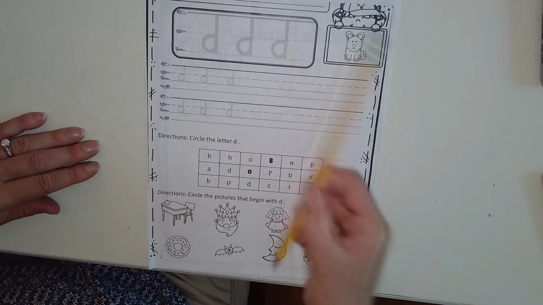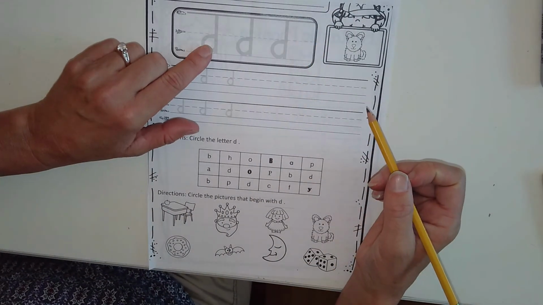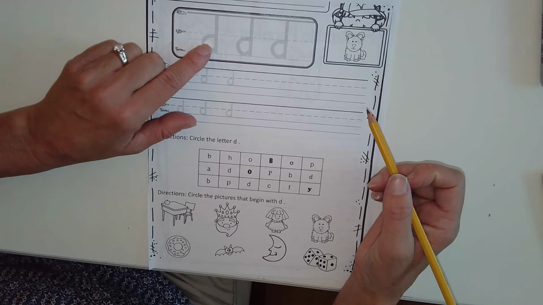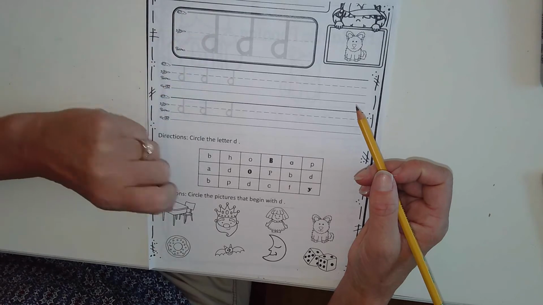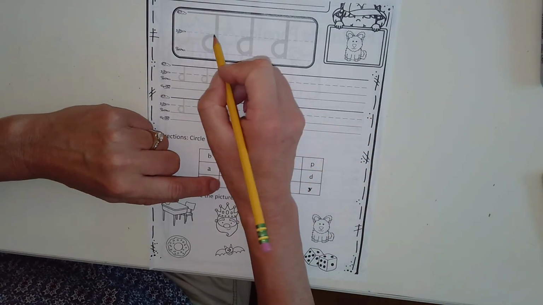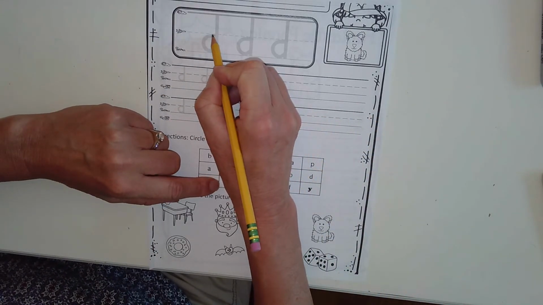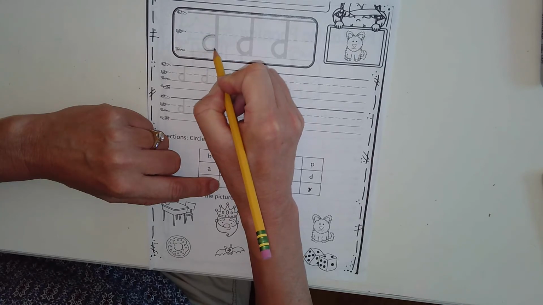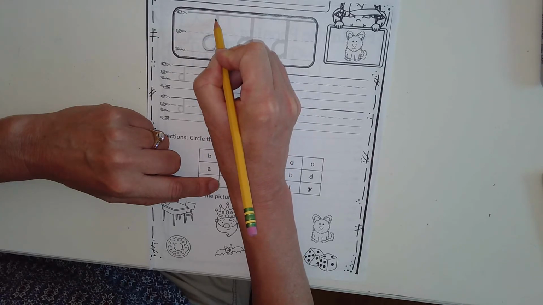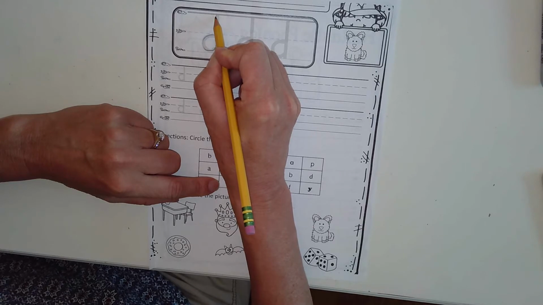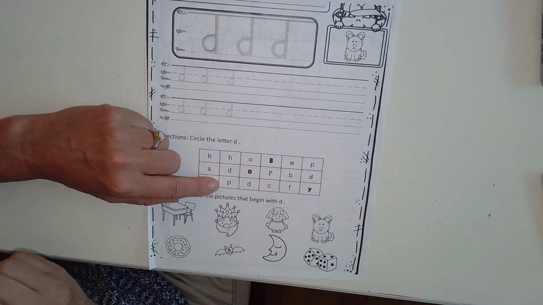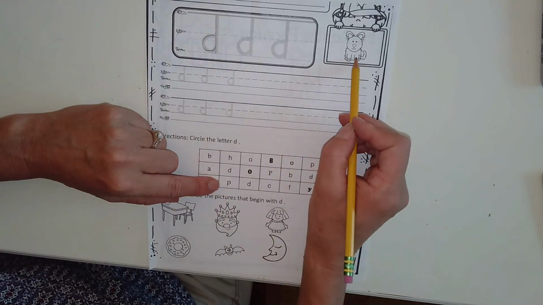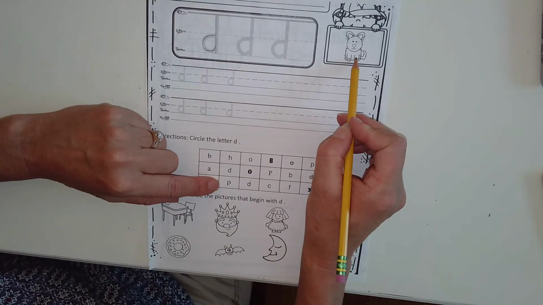All right. D is a plain line round letter, which means it begins on the plain line and circles around. So watch me. I'm going to start on the plain line and I'm going to circle down to the grass, back to the plain line, and then all the way up to the sky. And then I'm going to trace the same line straight back down to the grass. D, dog, D. So let's try it again.